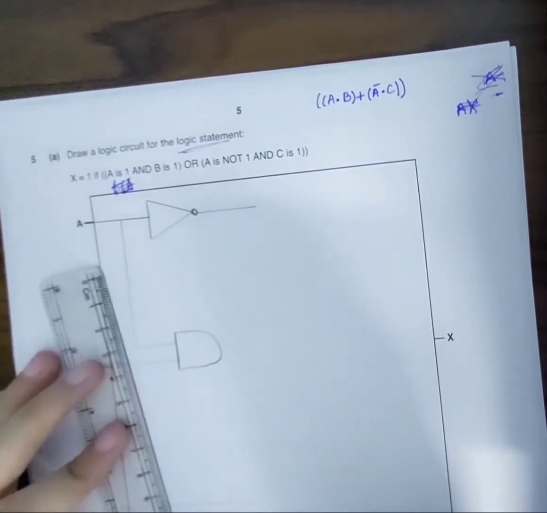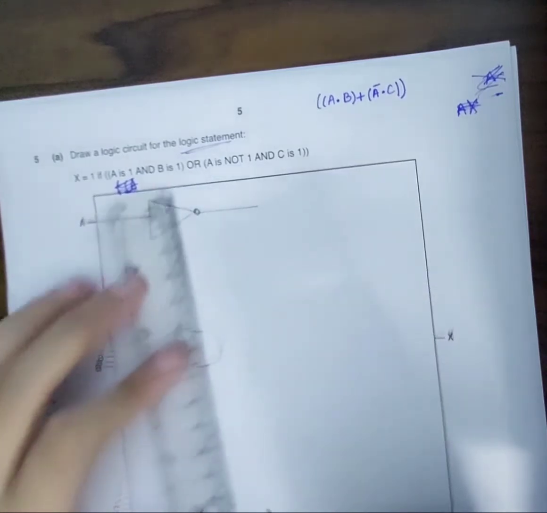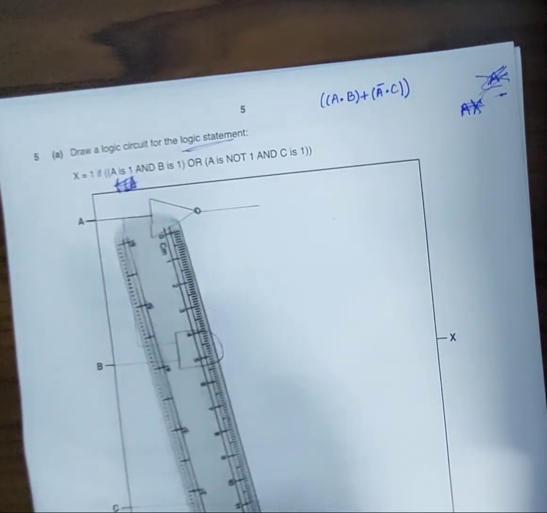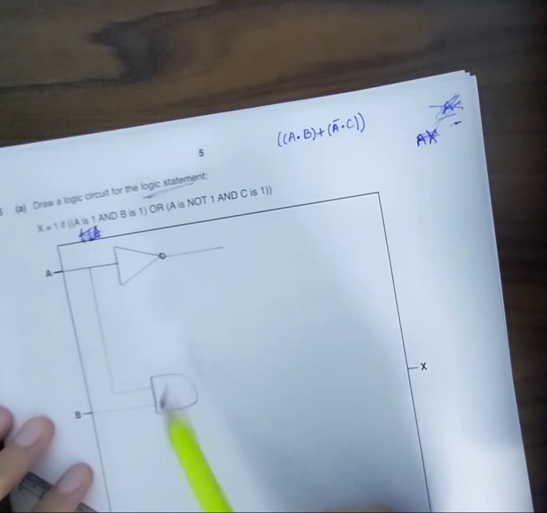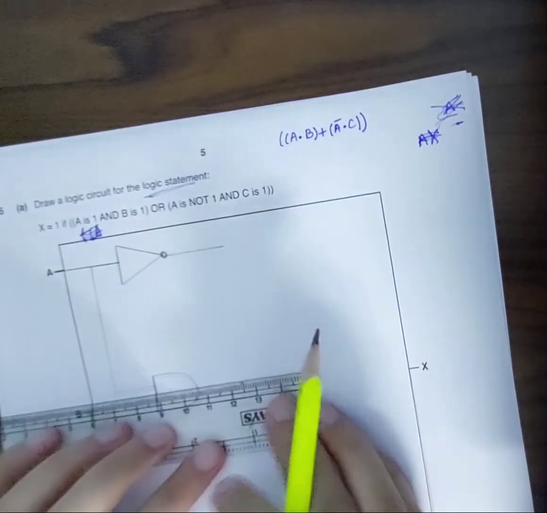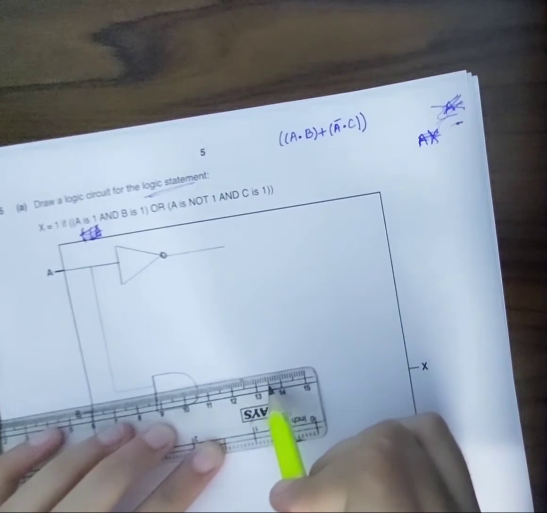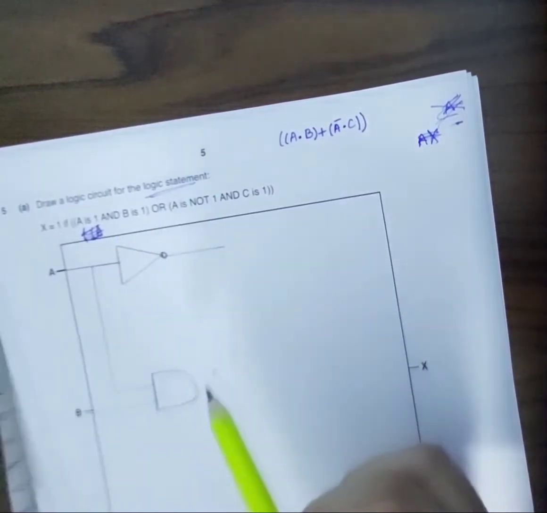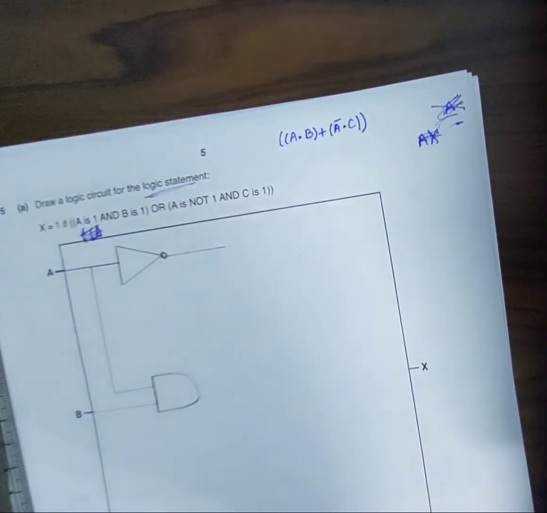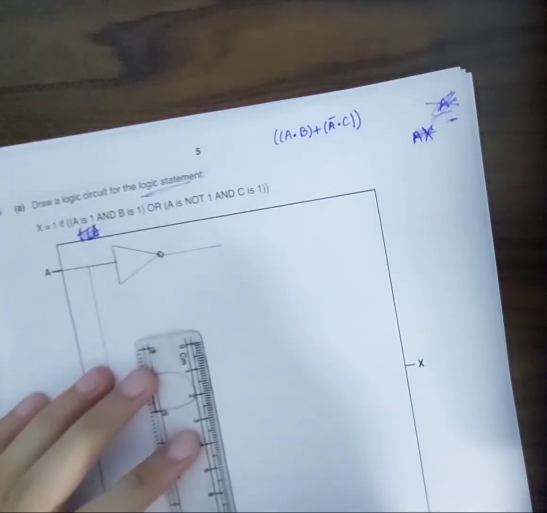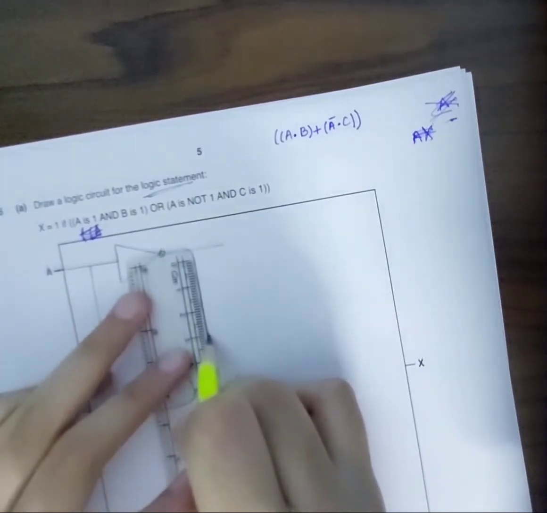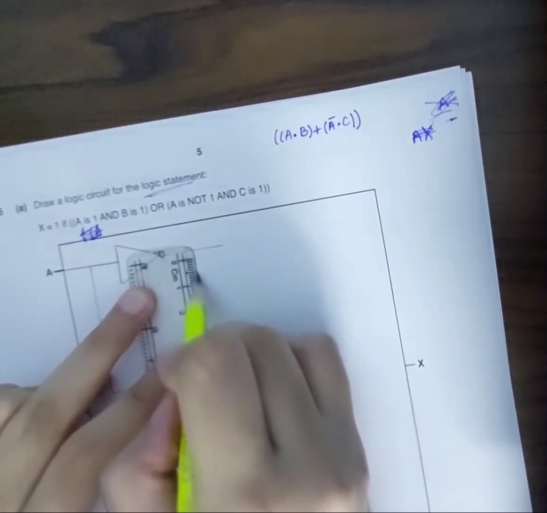From where do I have to go? Because this needs to be ANDed with this, right? I'll go through here and make a pathway.